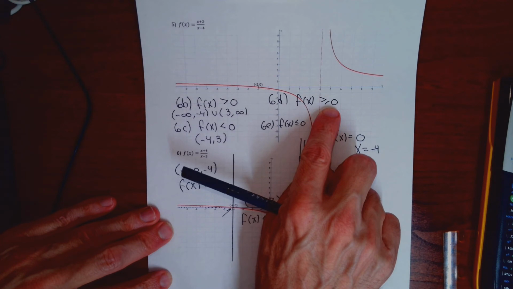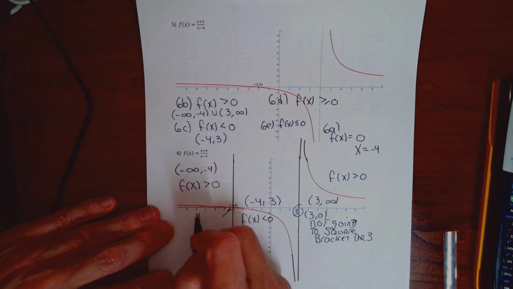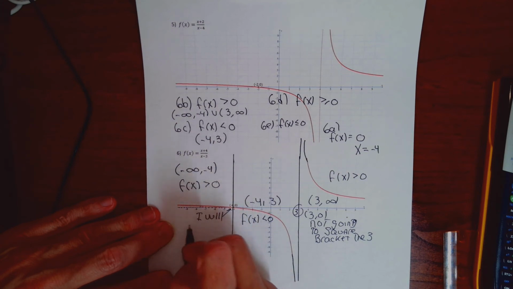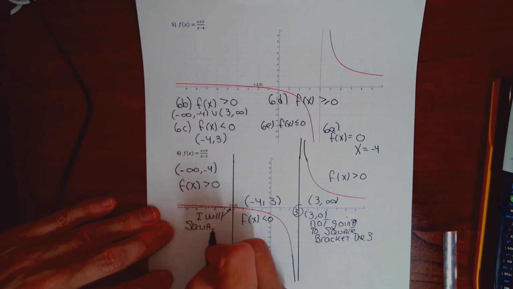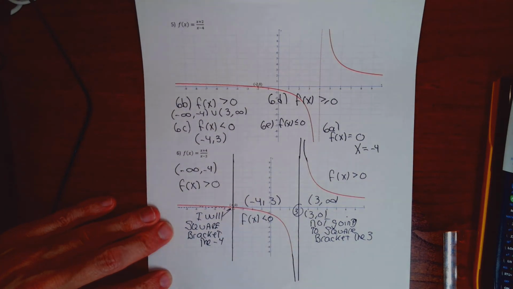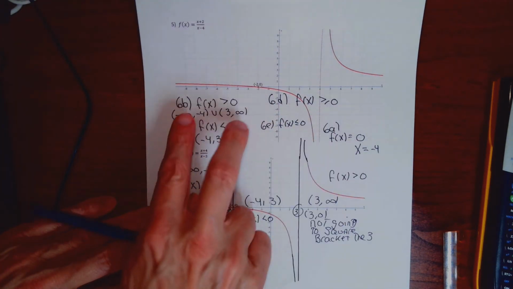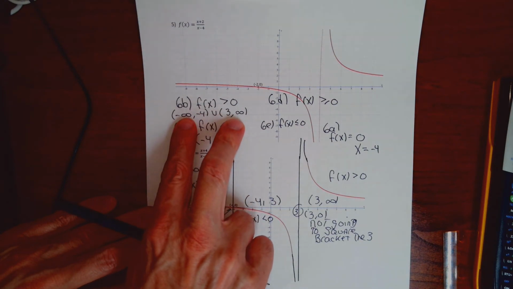I can only add the point that has a y equal to 0. I will use a square bracket on the -4 because it has a y of 0. So when I go to do part D, I'm going to square up the appropriate parts of the answer to part B, because these are kind of twins.